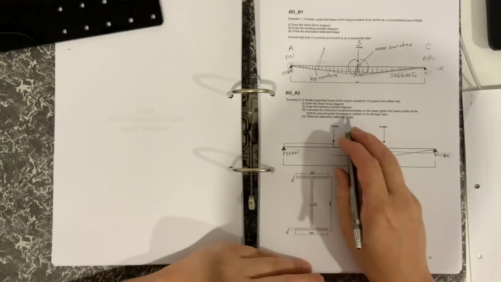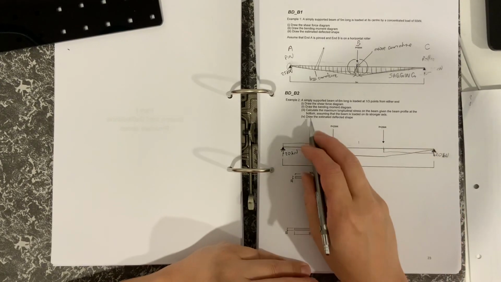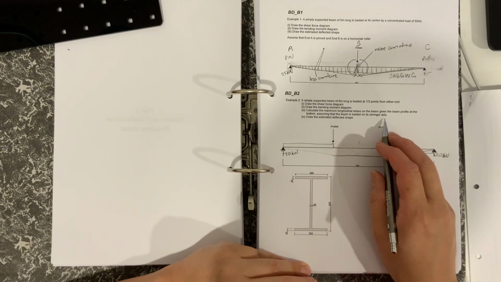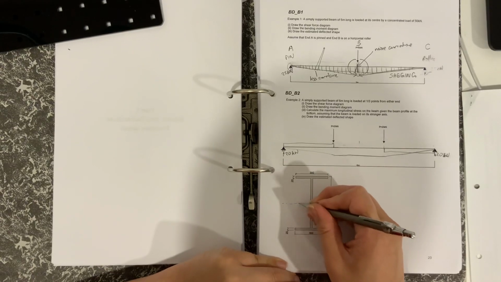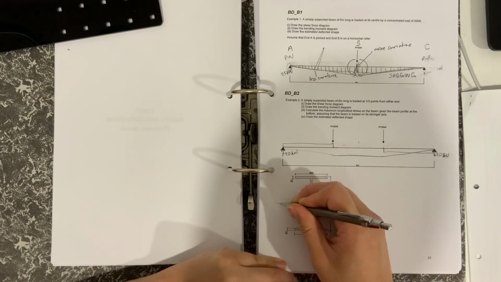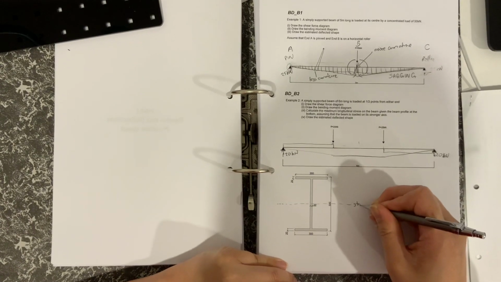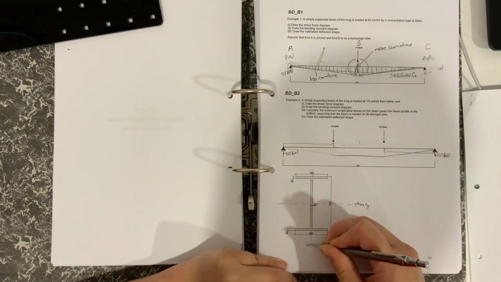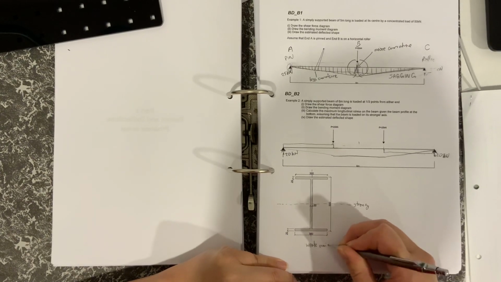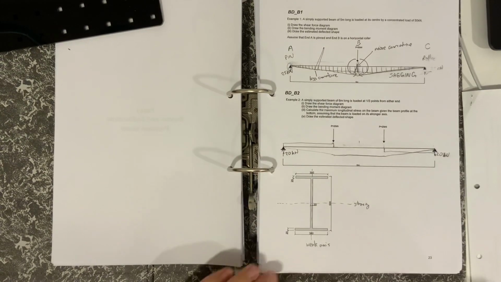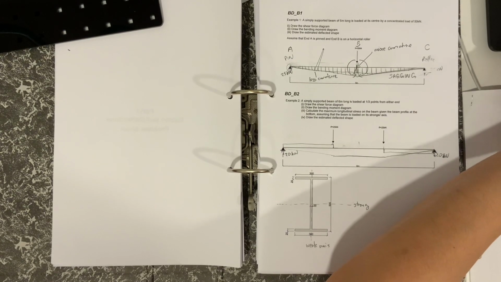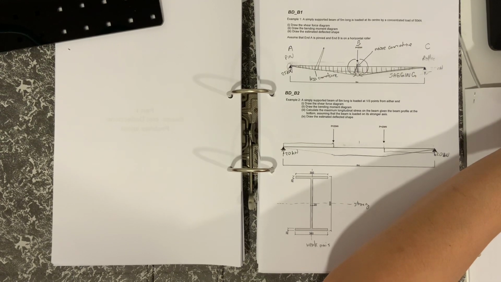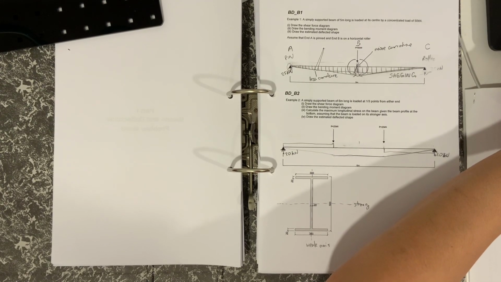Okay. Calculate the maximum longitudinal stress on the beam given the profile at the bottom, assuming that the beam is loaded on its strong axis, which basically means that it's bending around that axis, which would be the strong axis, compared to that axis, which would be the weak axis. If that's not obvious, then just do the calculation for the second moment of inertia, and as I said, there would be a solution for that in the drop box showing you how to calculate second moment of inertias.